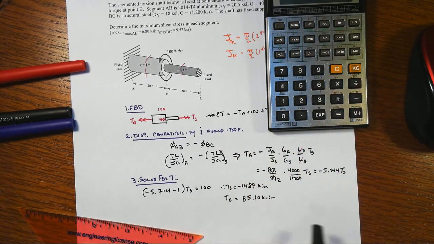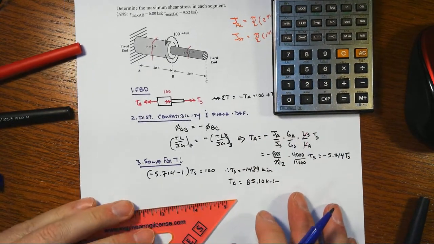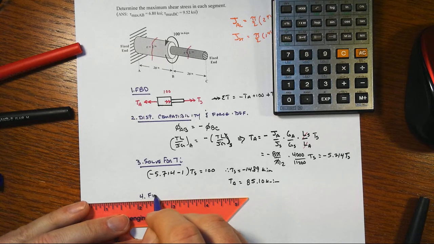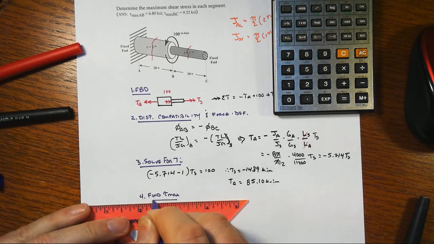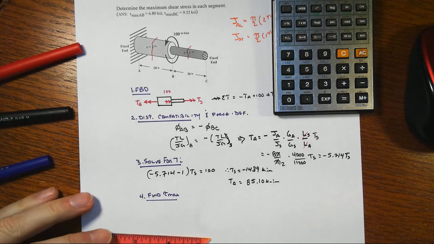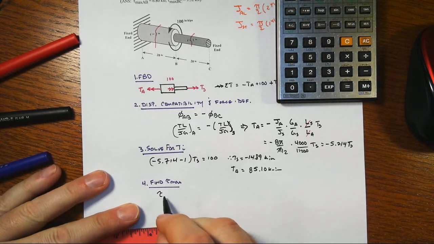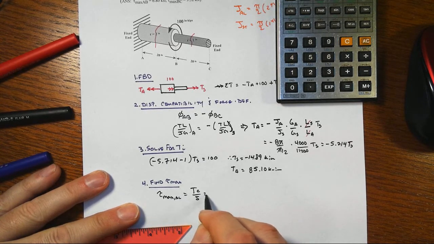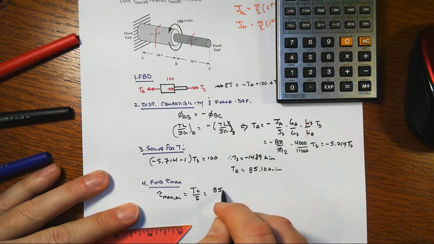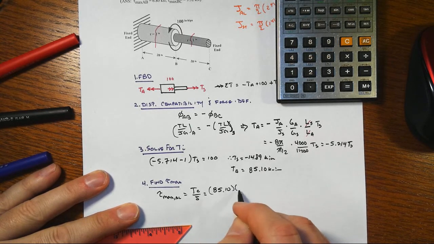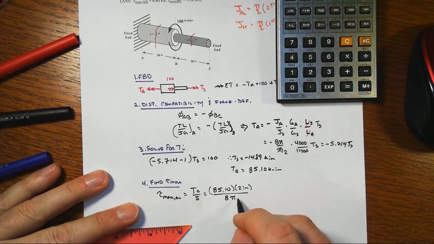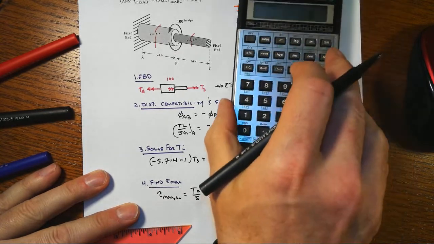Now we can just apply the torsion formulas for the max shear stress in each segment. We'll have tau max in the aluminum equals Tc over J of the aluminum, so that's 85.10 kip-inches times our distance to the outer radius, which is 2 inches, divided by our J, which is 8 pi inches to the fourth.